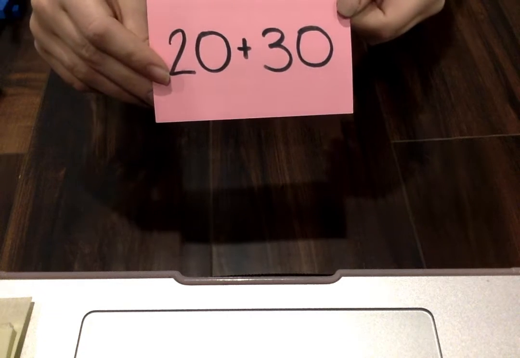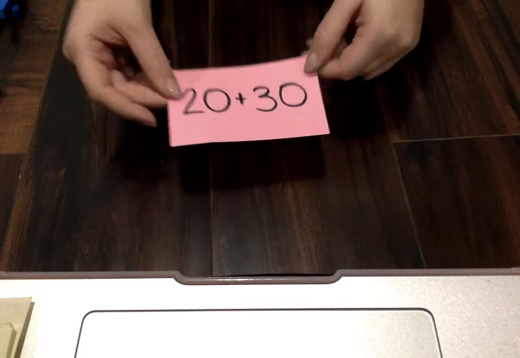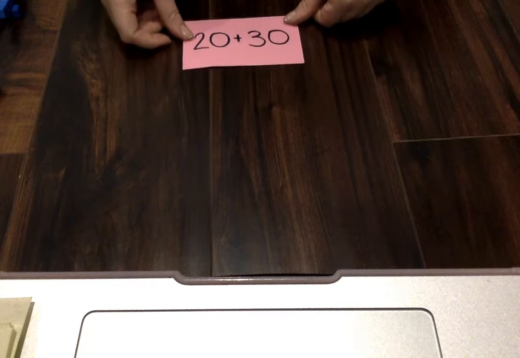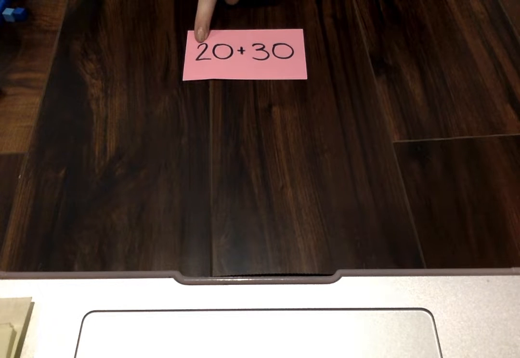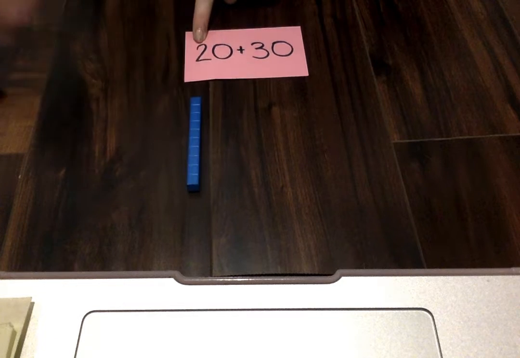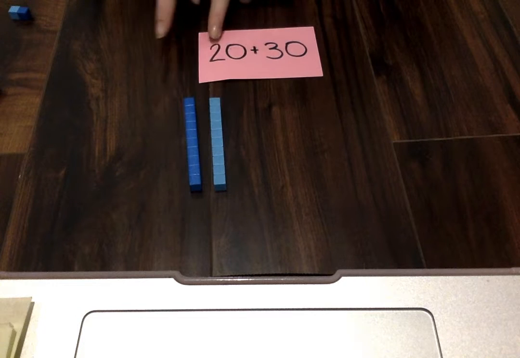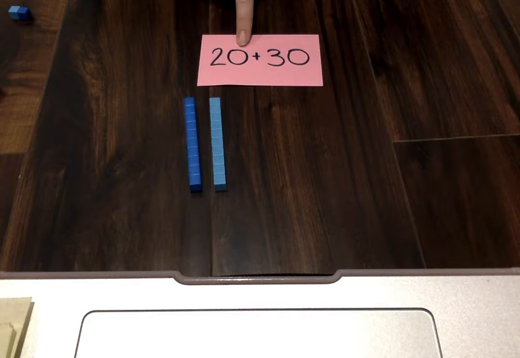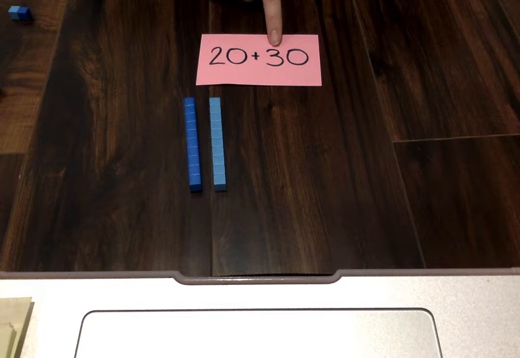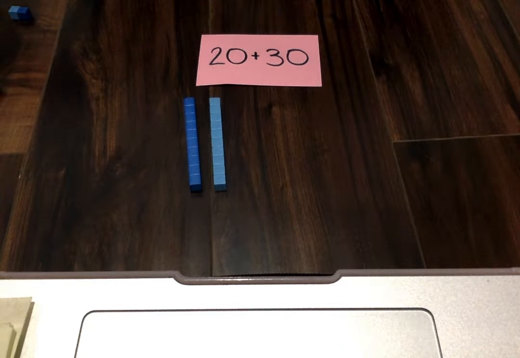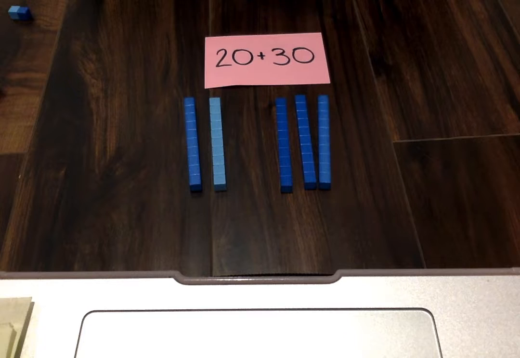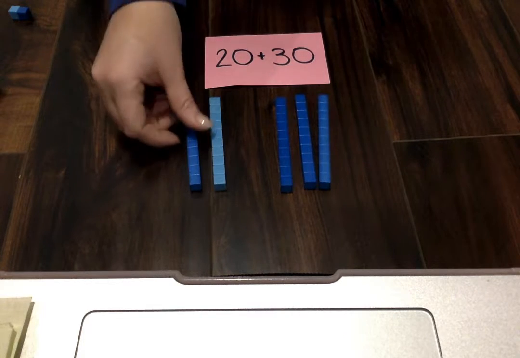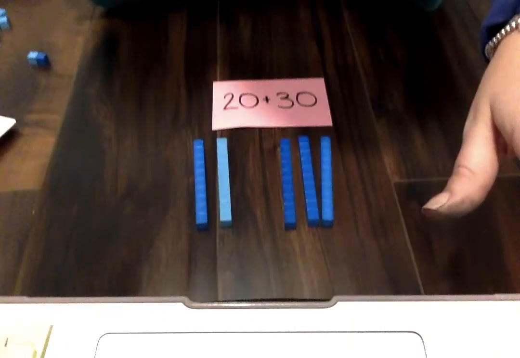So I'm going to do 20 plus 30. So I see that 20 has a 2 in the tens place, so I need two tens. 10, 20. And there's a 0 in the ones place, so I don't need any ones. Now I'm going to make 30. There is a 3 in the tens place. 10, 20, 30. So I have 3 tens and a 0 in the ones place. Now to add them together, I'm just going to count them up.